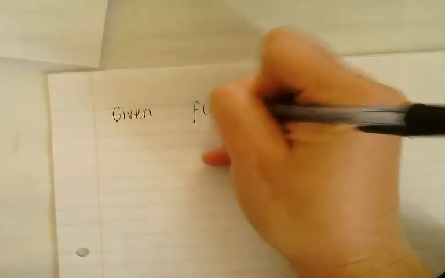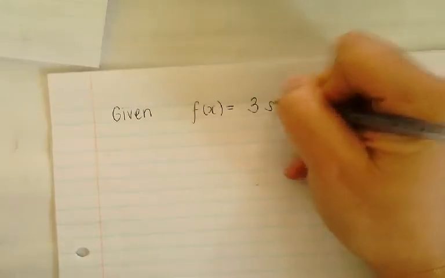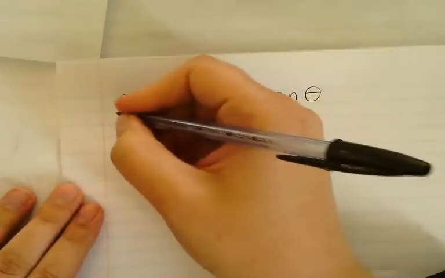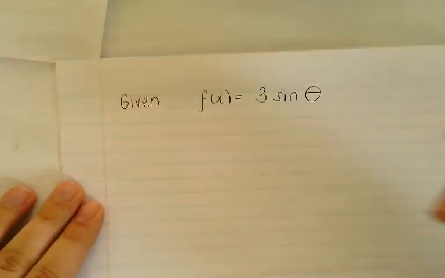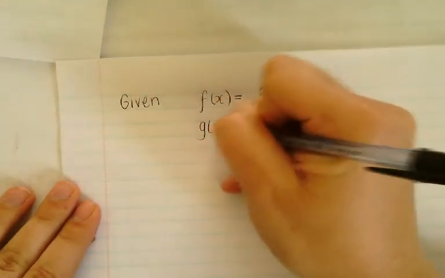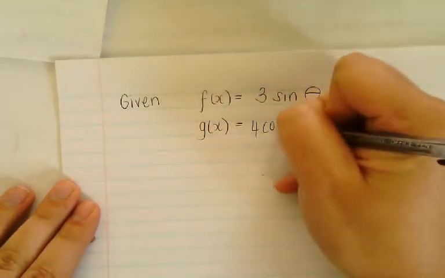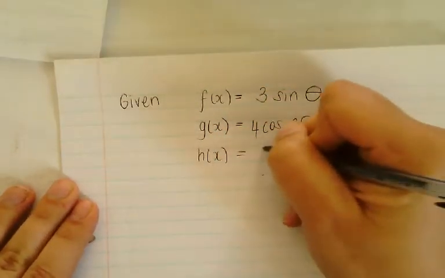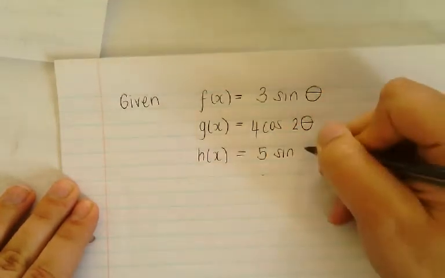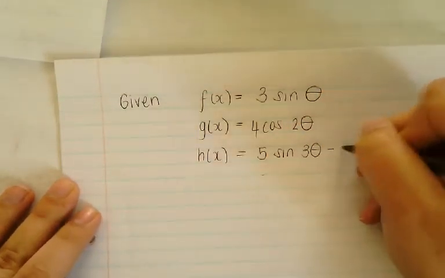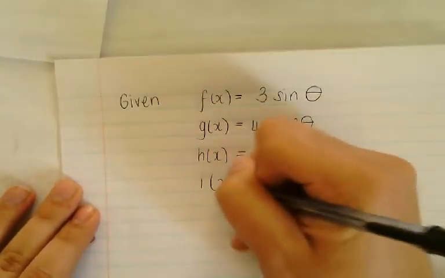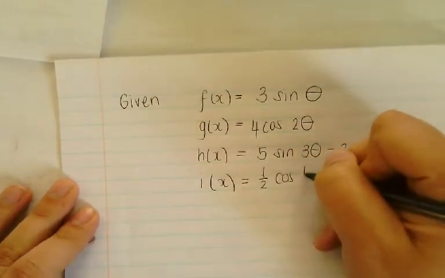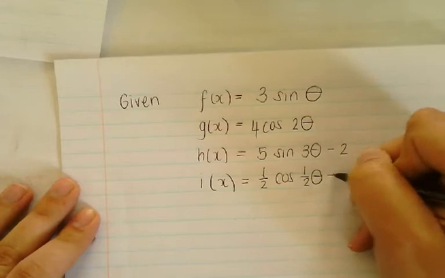f of x equals 3 sine theta. Start easy. I'm going to give you a couple. g of x equals 4 cos 2 theta. h of x equals, let's say, 5 sine 3 theta minus 2, and one more, i of x equals a half cos a half theta plus 3.